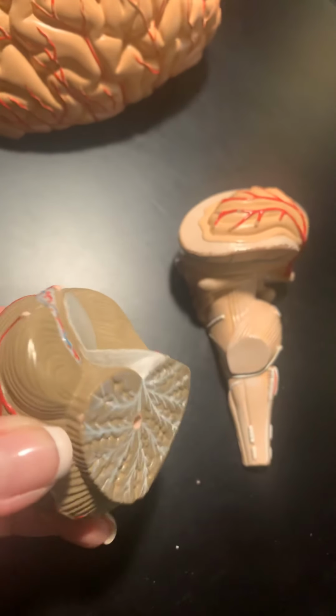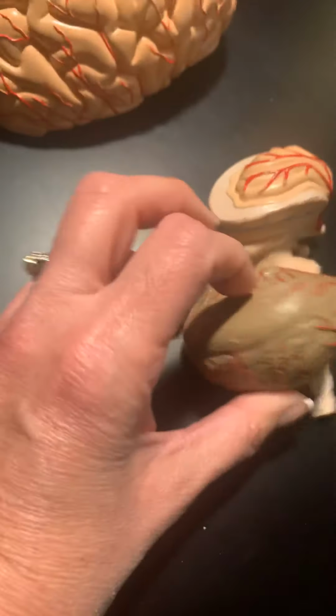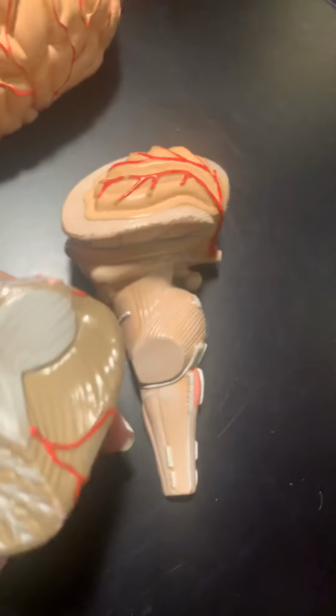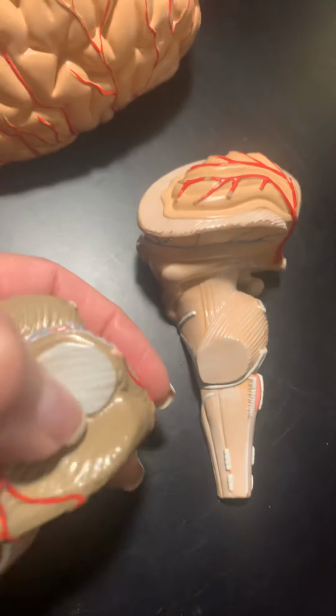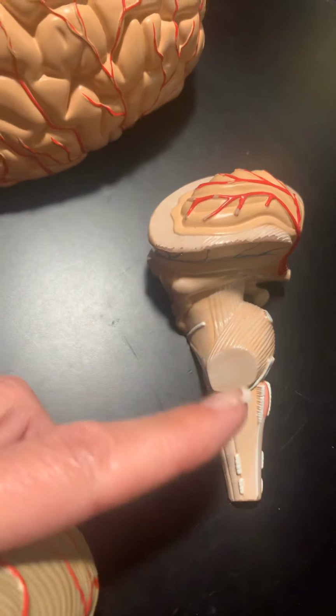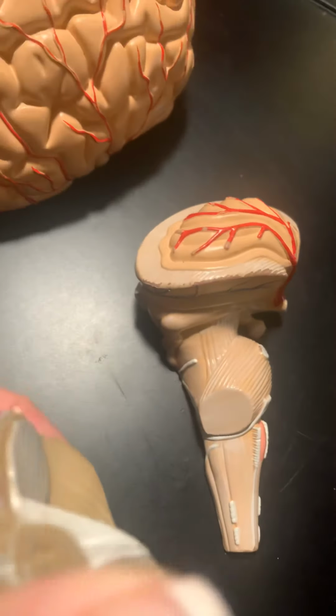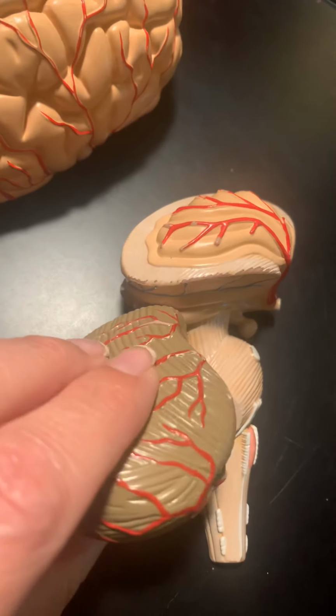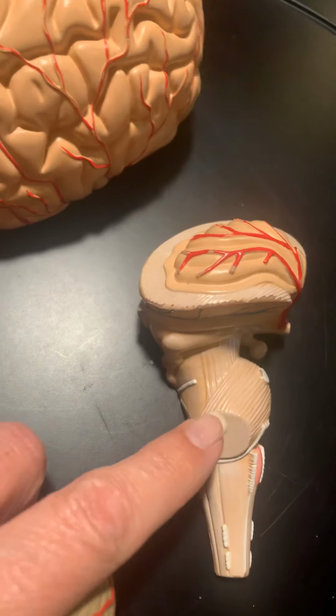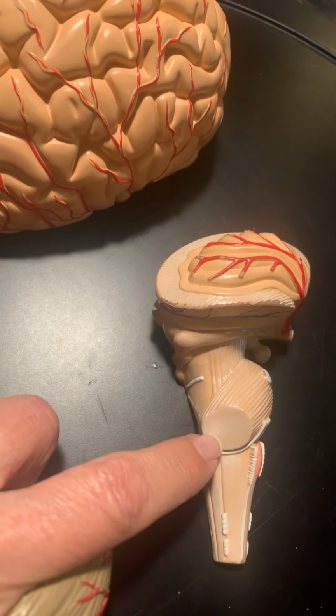So if I pick the piece of the cerebellum up that they've cut and you look at it like this, because I can't handle the phone and the model, this flat part right here and this flat part right here, they're both representing the stalk where the cerebellum was attached to the back of the pons here, kind of the posterior lateral portion of the pons.